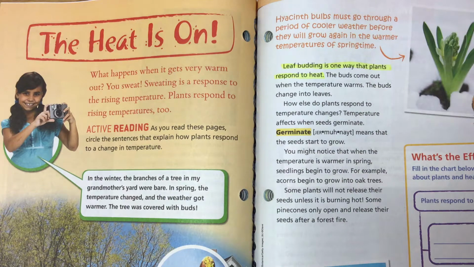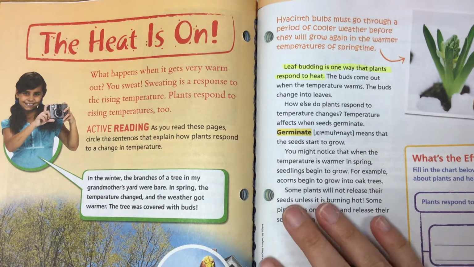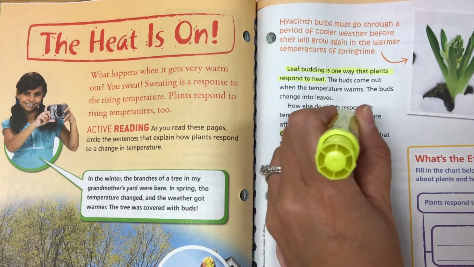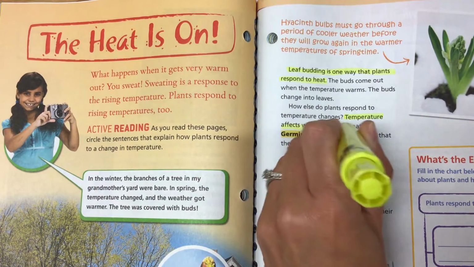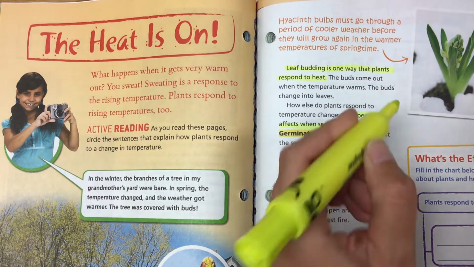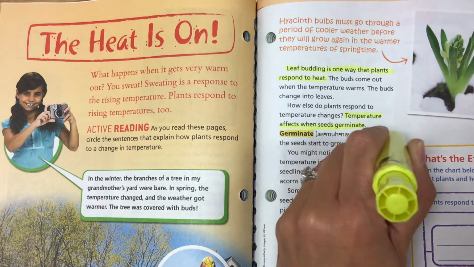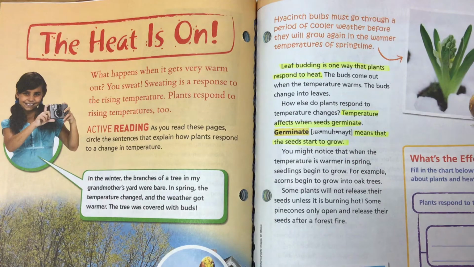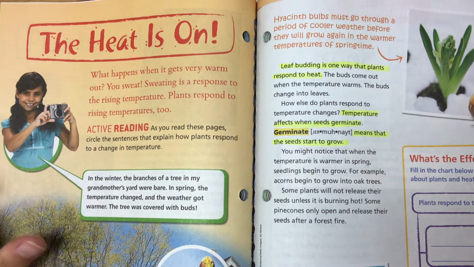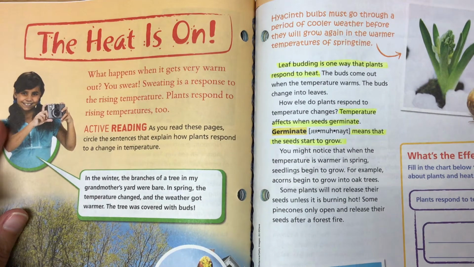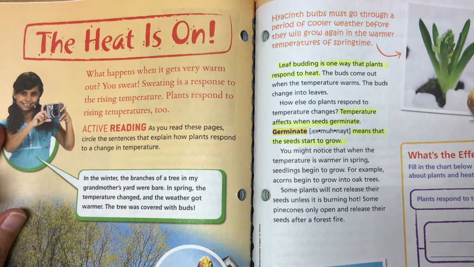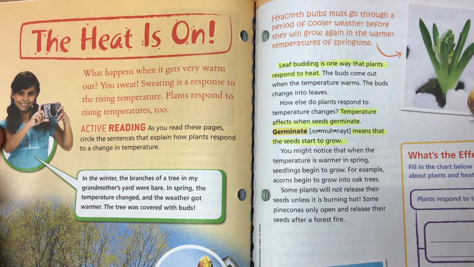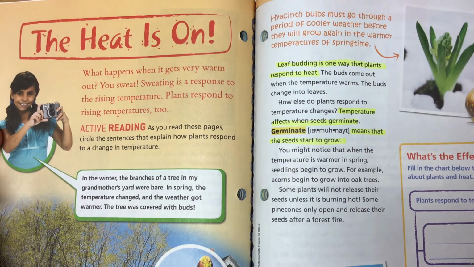How else do plants respond to temperature changes? Temperature affects when seeds germinate. Germinate means that the seeds start to grow. You might notice that when the temperature is warmer in the spring, seedlings begin to grow. For example, acorns begin to grow in oak trees. Some plants will not release their seeds unless it is burning hot.